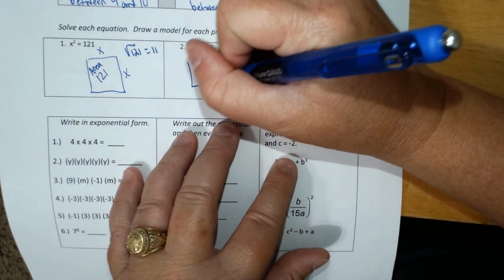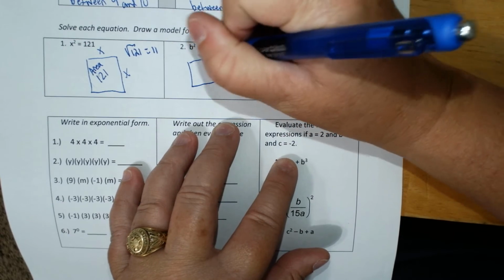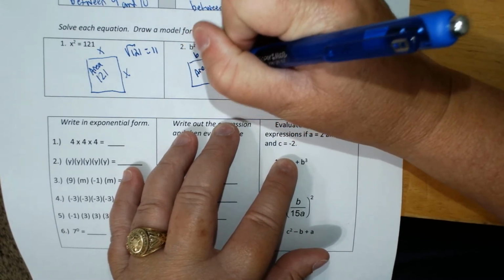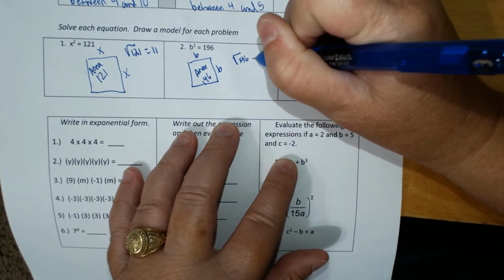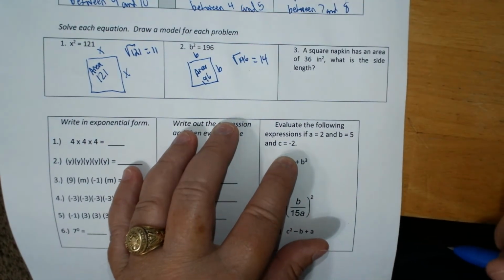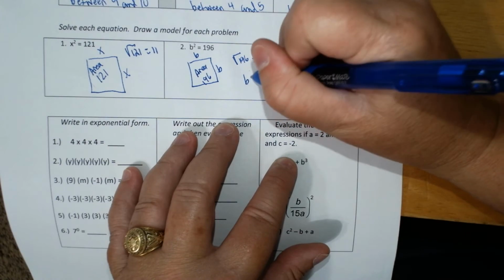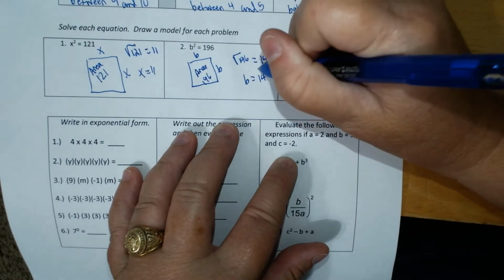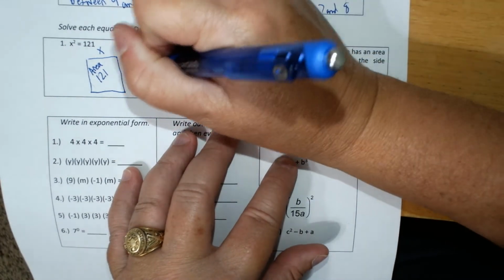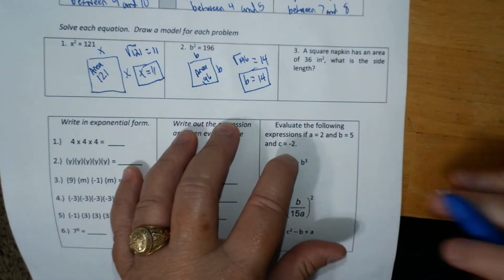Two sides labeled B and B with an area of 196. The square root of 196 is 14. So B is 14. Over here, X is 11. Put a box around your number so I know what your answer is.